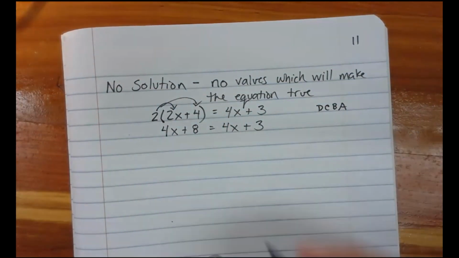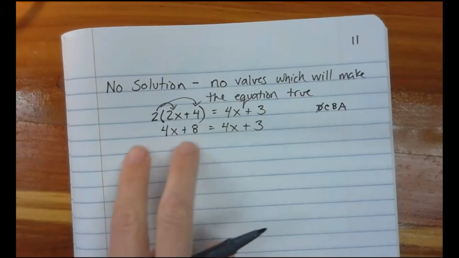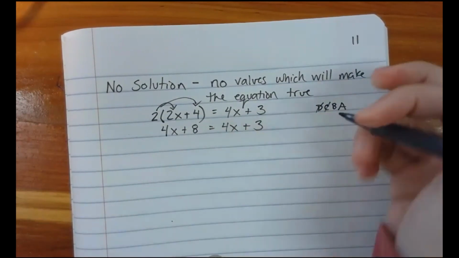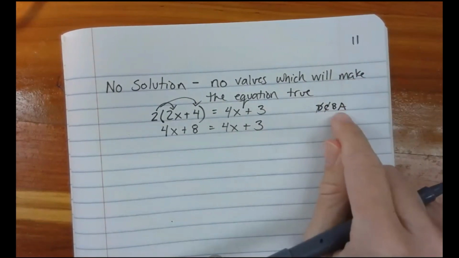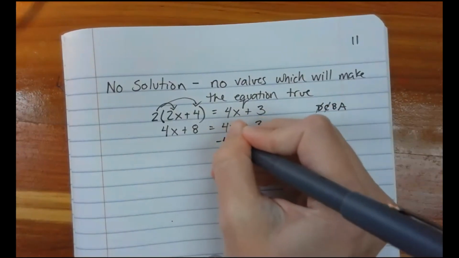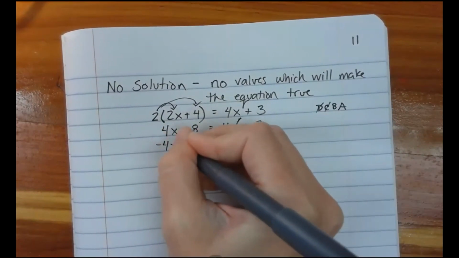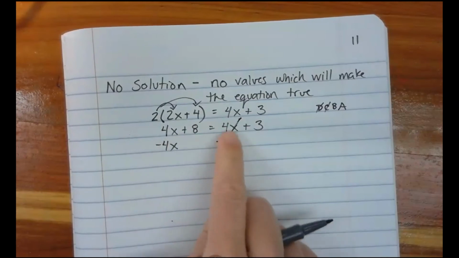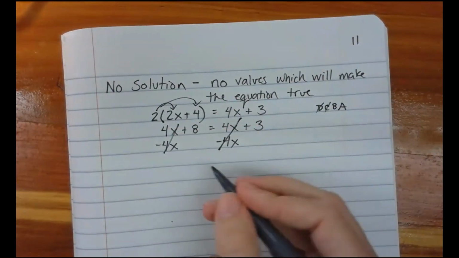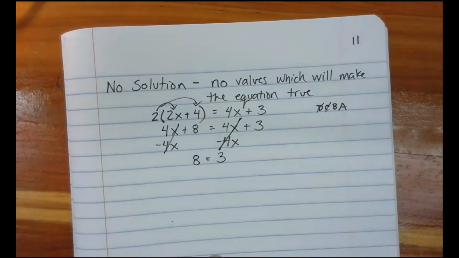Now we end up in a similar situation here because we have distributed, combined like terms. 4x plus 8 is not like terms. 4x plus 3 is not like terms. So when we get to this bring the variable to one side step, we end up, like I said, in a similar situation. If I try to bring the 4x to the other side, what's going to happen over here? Well, 4x minus 4x cancels, and 4x minus 4x cancels on this side as well. My x's cancel out, and I get this answer of 8 is equal to 3.